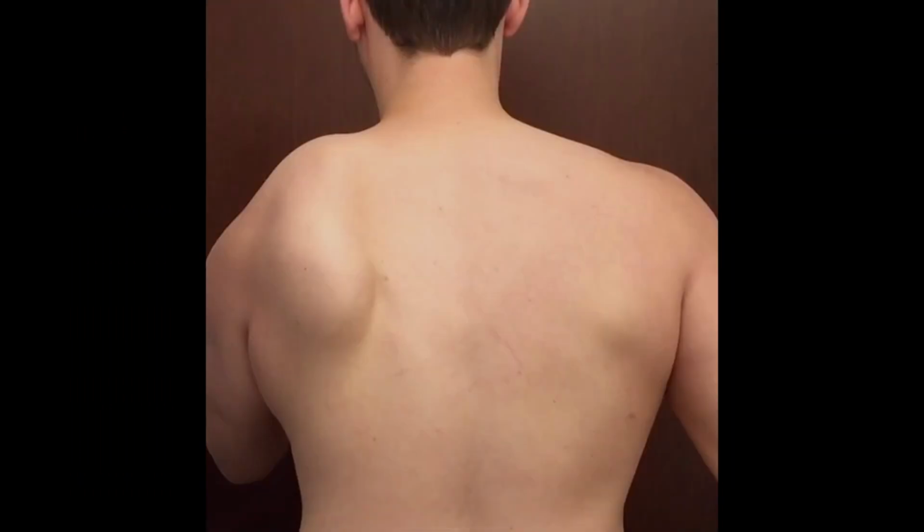So that's it about the axilla. Very simple to understand. I hope I've explained it to you very nicely and easily.